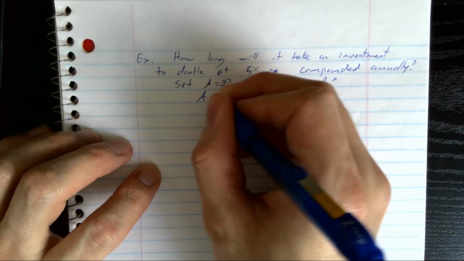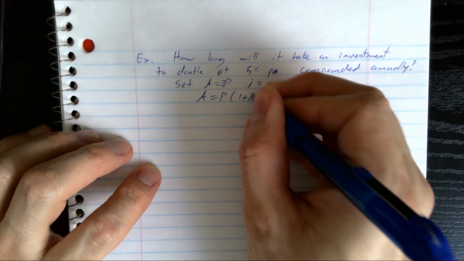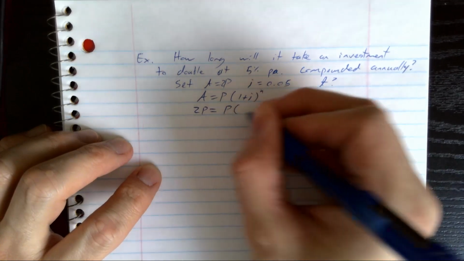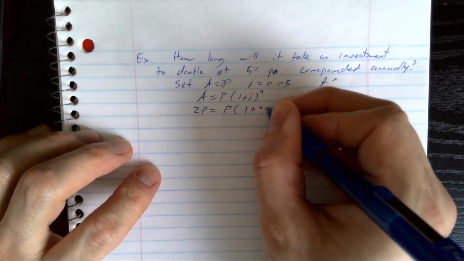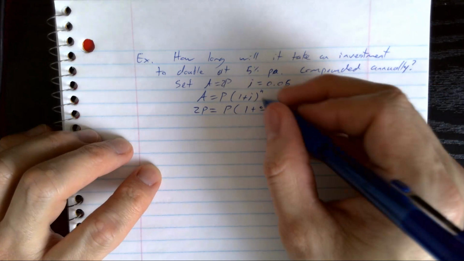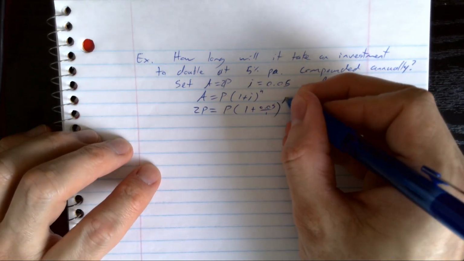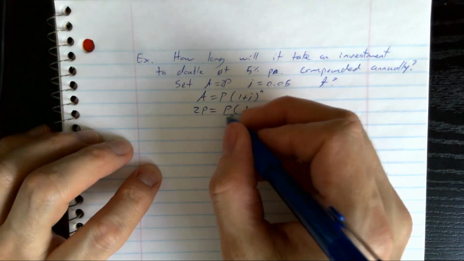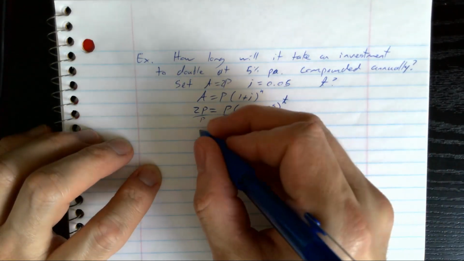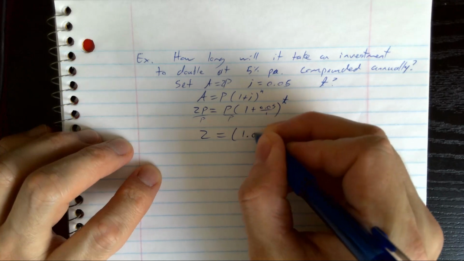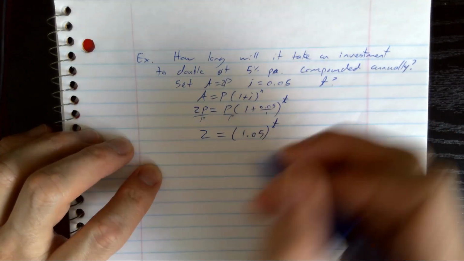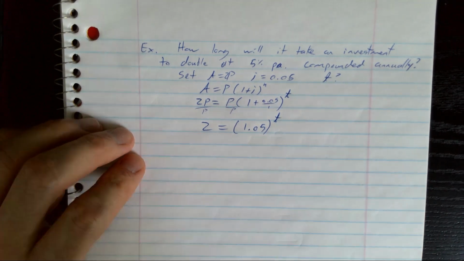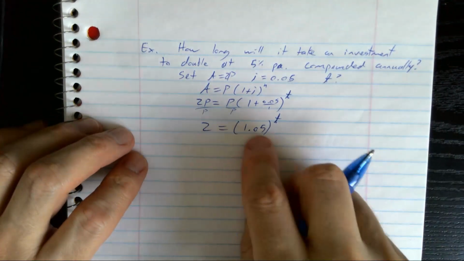Into the formula, A equals P(1 plus i) to the exponent n. We replace our amount with the double of our principal, 0.05 divided by 1. And this n is actually going to be the number t as well because we're working annually. And it looks okay to start off. We divide both sides by P, and we get 2 equals 1.05 to the exponent t. And now we're in trouble as grade 11 students, because I don't know how to write 2 as a power of 1.05.